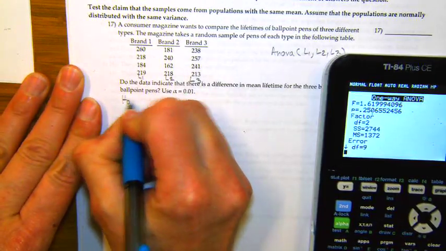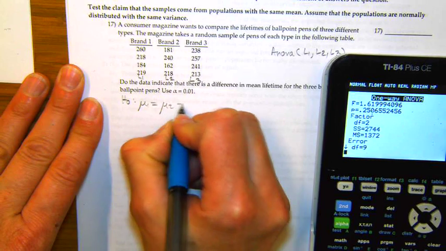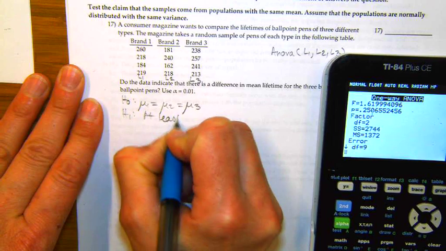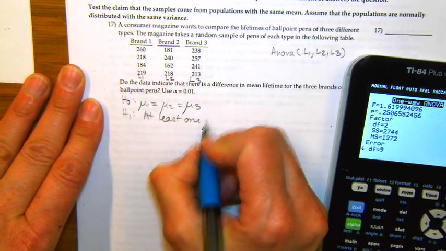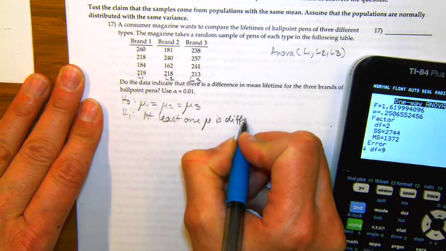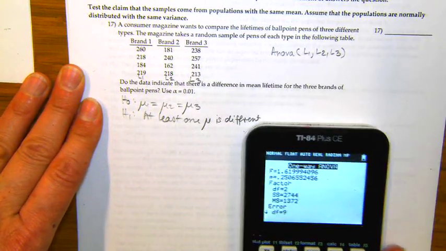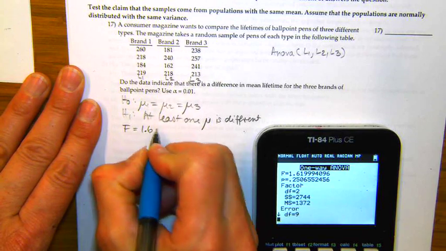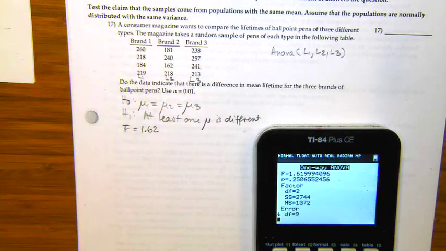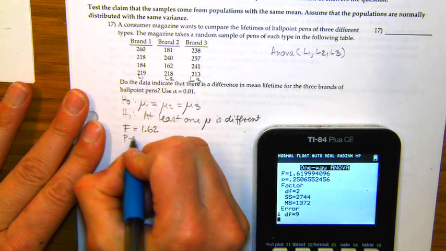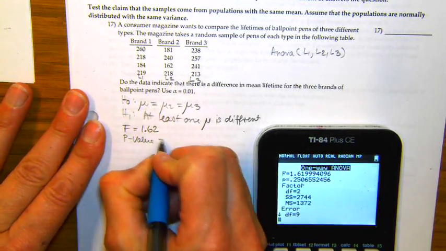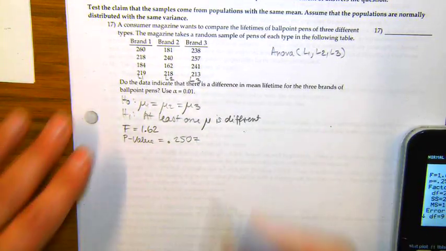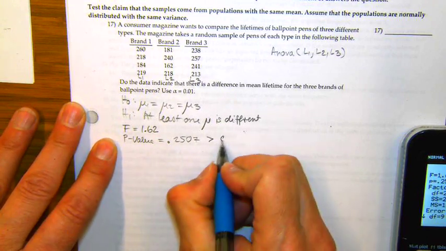Null hypothesis, let's write it down. mu1 is equal to mu2, which is equal to mu3. Alternate is at least 1 mean is different. You can see our test statistic over here is 1.62. Our p-value is 0.2507. Okay, so this p-value is greater than 0.05.